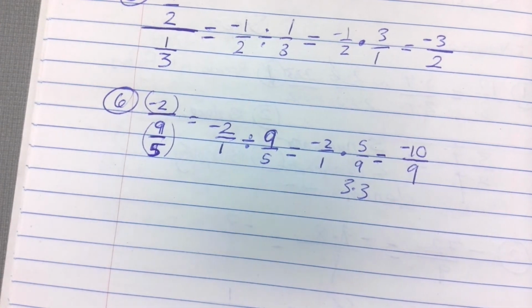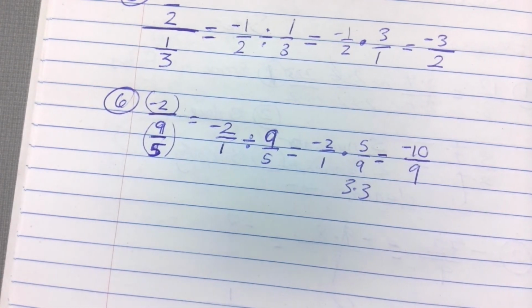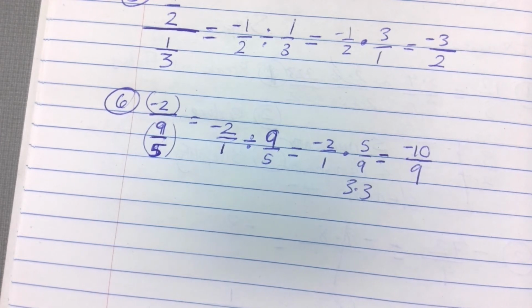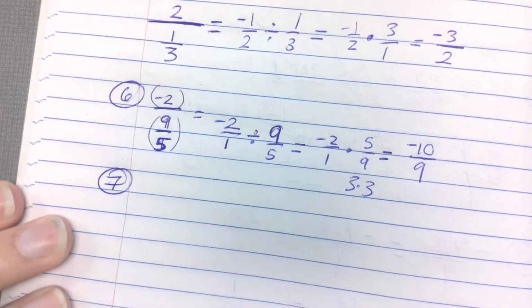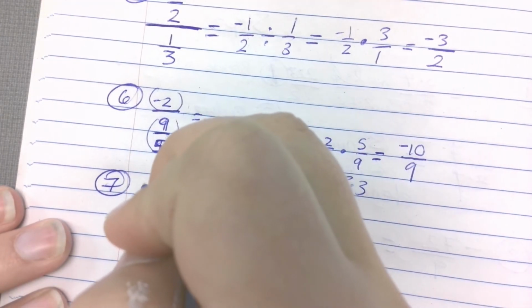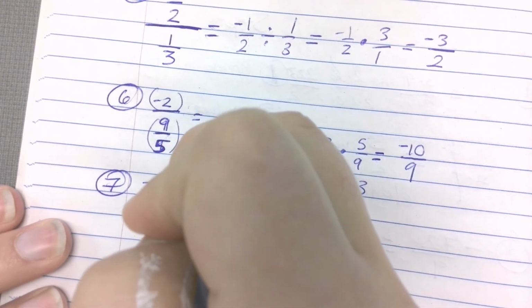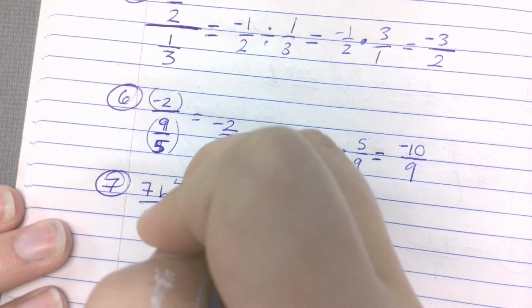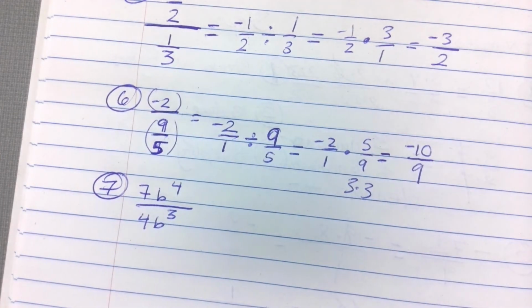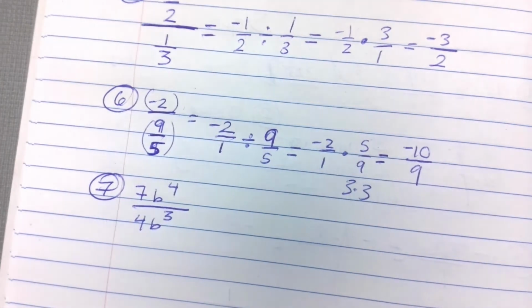Are you guys ready for some more challenging algebra ones? The algebra ones are easier because they're not stacked. They're just a single fraction. What we're really checking for here is that you understand what exponents mean.